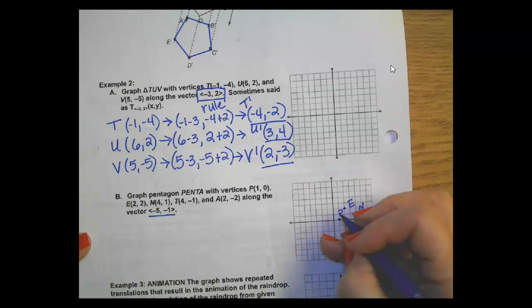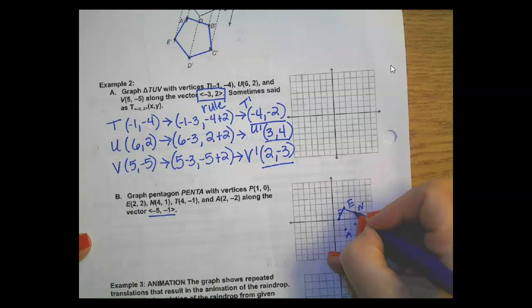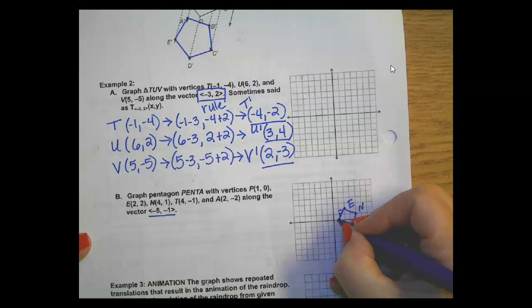T, 2, -2 is A. Okay, I'm going to connect these. It's a cute little pentagon.